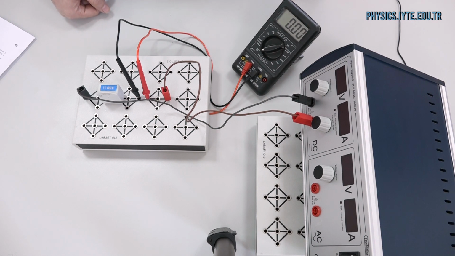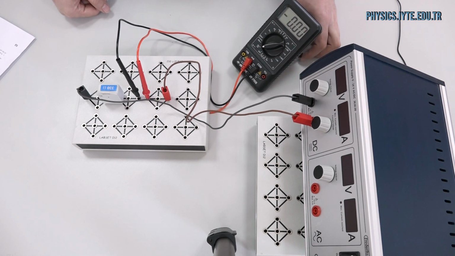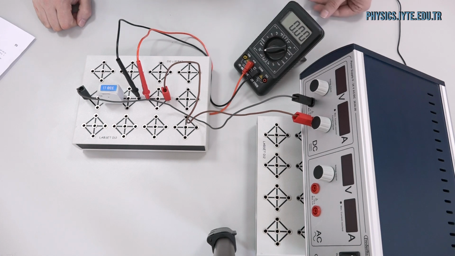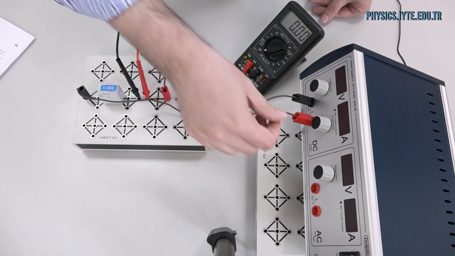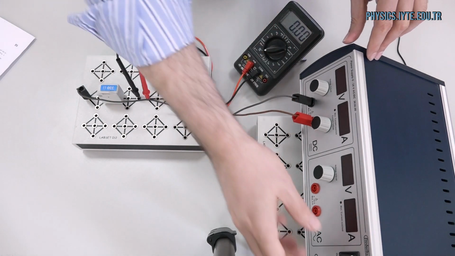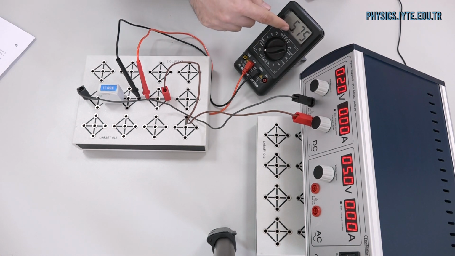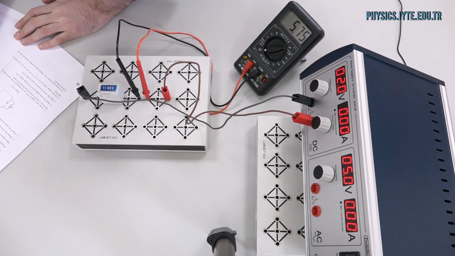In order to measure the current, we are going to use this digital multimeter in ampere meter mode, and then we apply 2 volts across this circuit element, which is the resistor, and the resulting current is 5.75 milliamps for 2 volts.